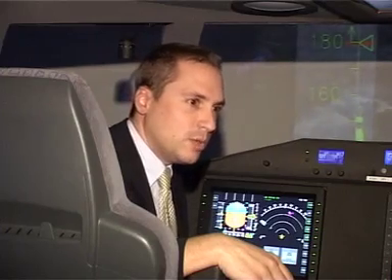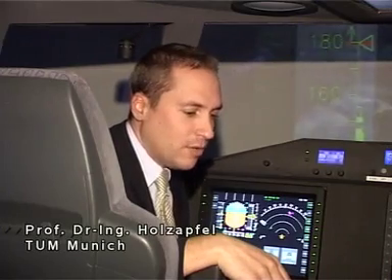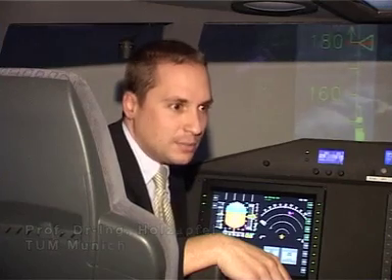Here we're sitting in the research flight simulator of the Institute of Flight System Dynamics of the University of Munich. And this institute is covering a large variety of research topics and areas. One of them is flight guidance, and as part of the studies in the field of flight guidance, the Landing EU project was also contributed by this institute.